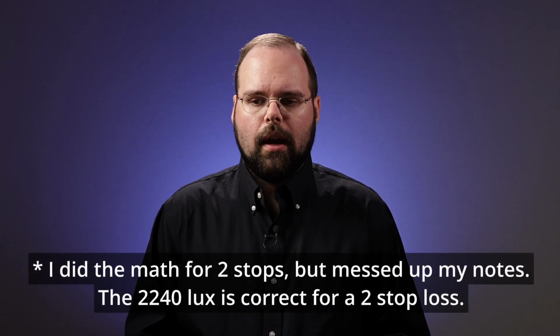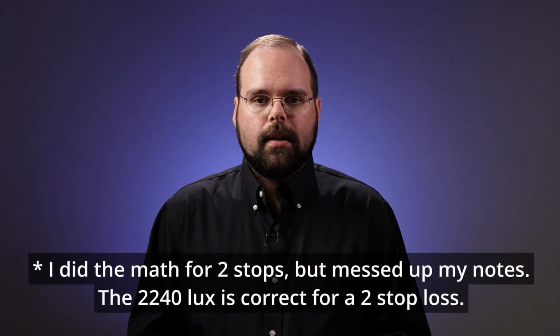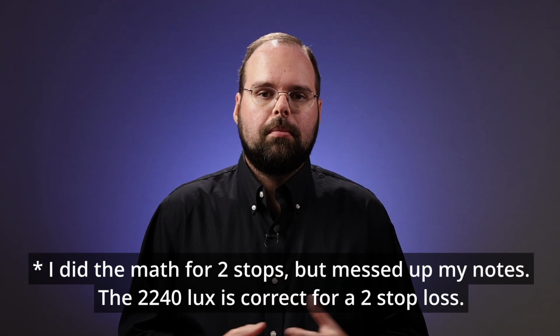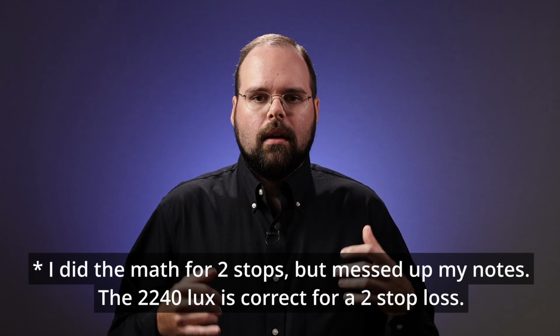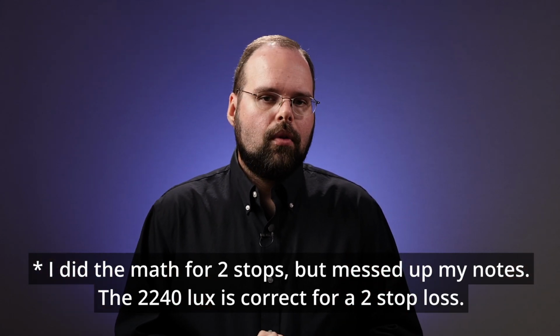So again, for example, if I'm working with a 4-stop loss light modifier, I take my 560 lux that I calculated in the last step and I multiply that by 2 to the 4th power, or 16, and I get about 2240 lux. That's what the 1 meter photometric illuminance needs to be for that light to light me to 250 lux at the distance I'm using it through that light modifier.